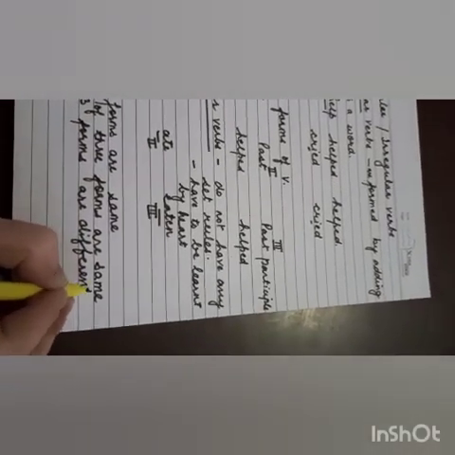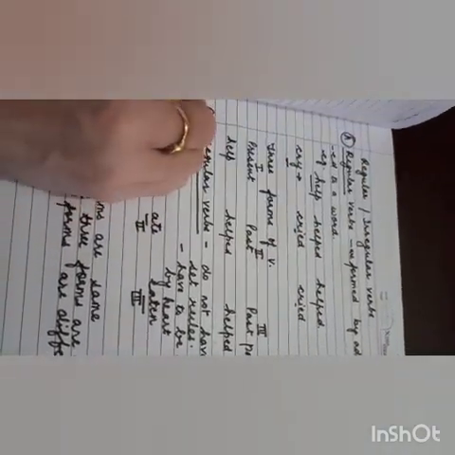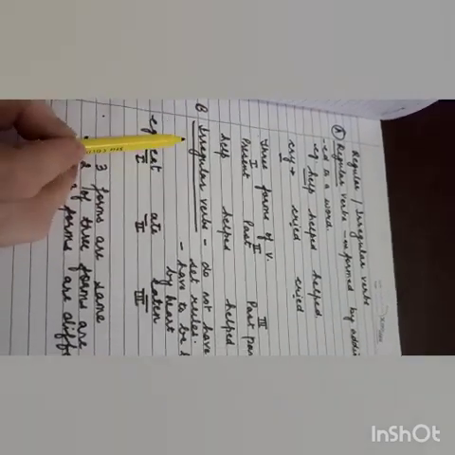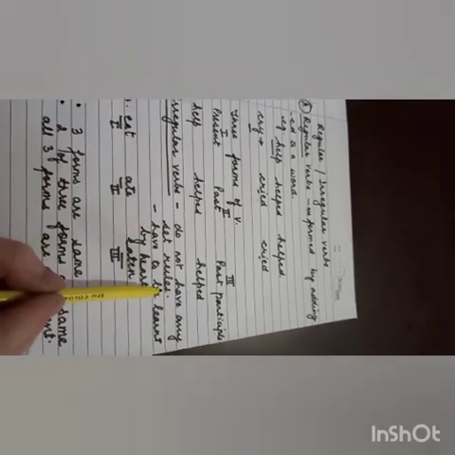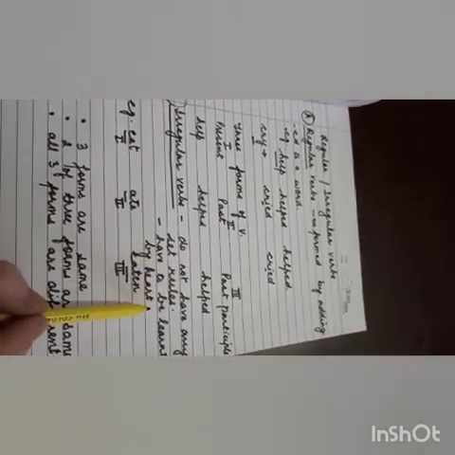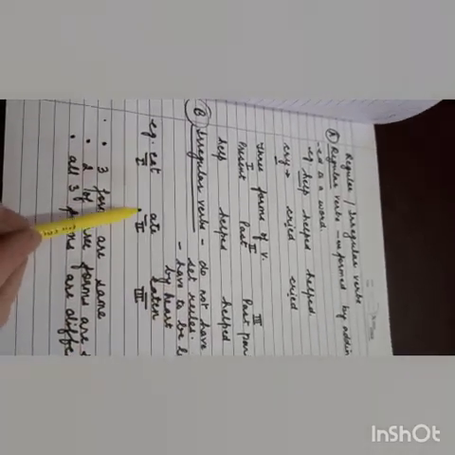Now these points are related to irregular verbs. I'll name it A and this is B. We are discussing irregular verbs. They do not have any set rules. They have to be learned by heart.